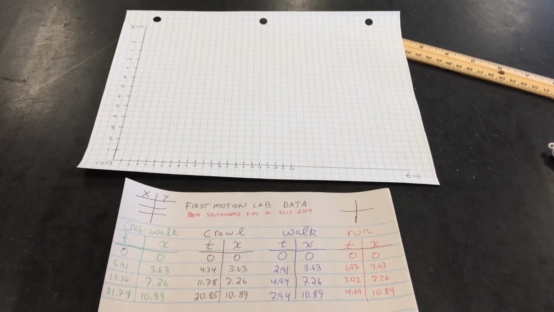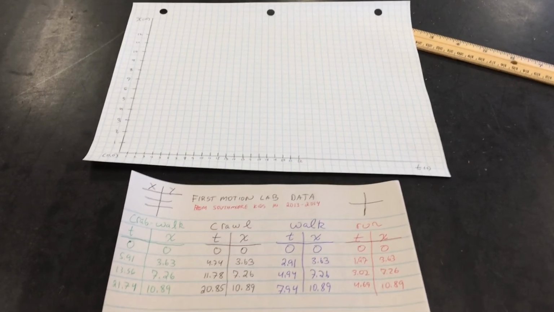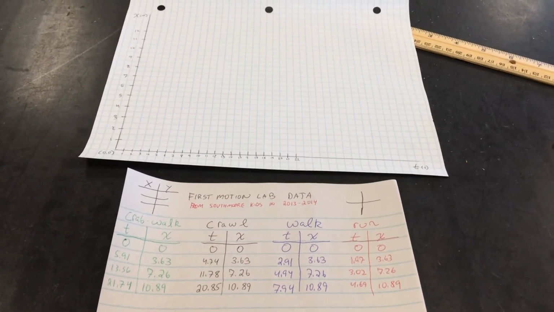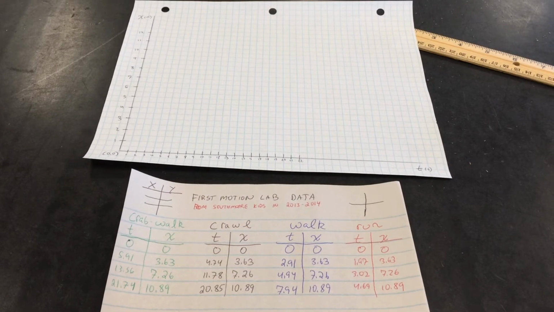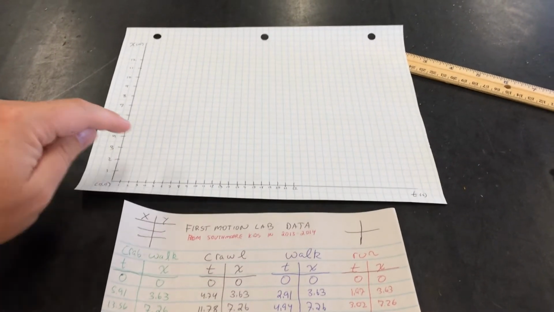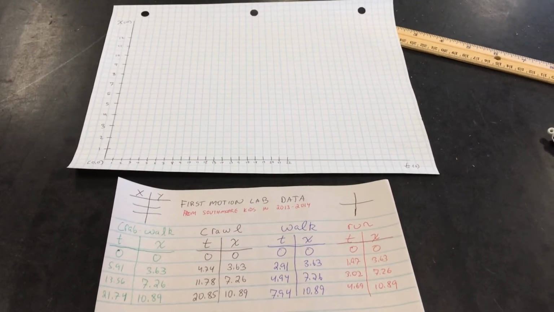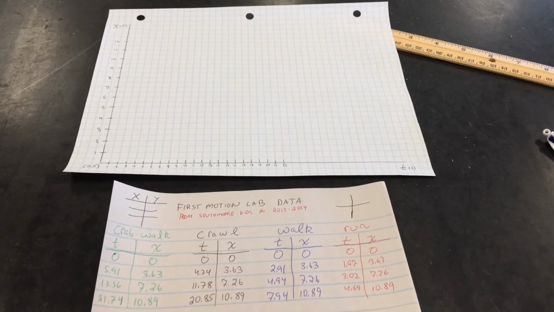All right, here's some data for our walking in the hallway lab that my students back at Southmore generated. And what we're going to do is make a simple graph with distance on the vertical axis and time on the horizontal axis. You have some flexibility on how you do this. You can count by a variety of things.